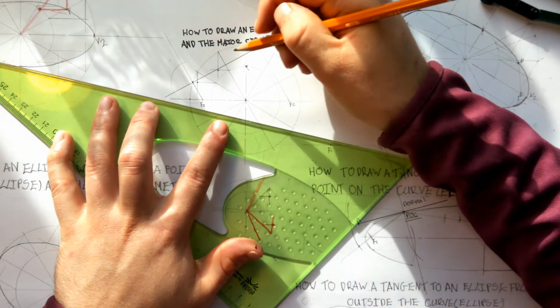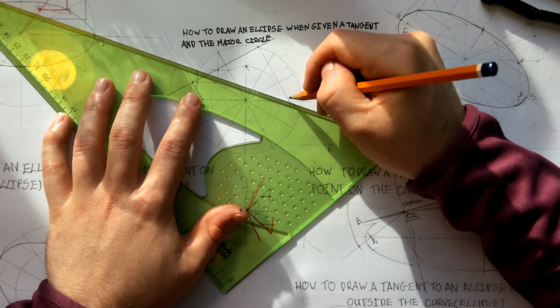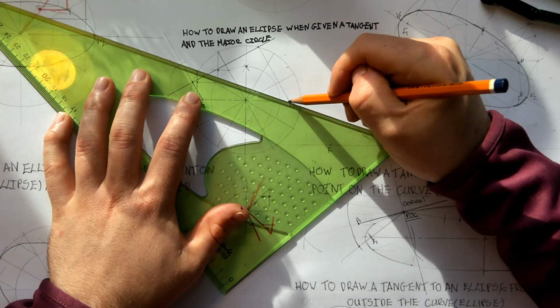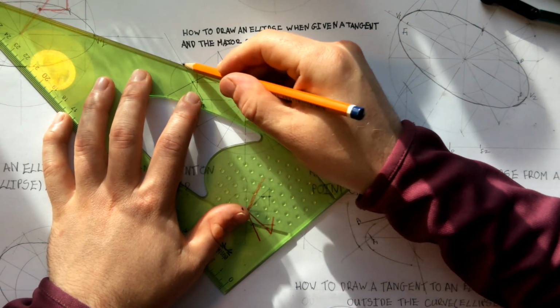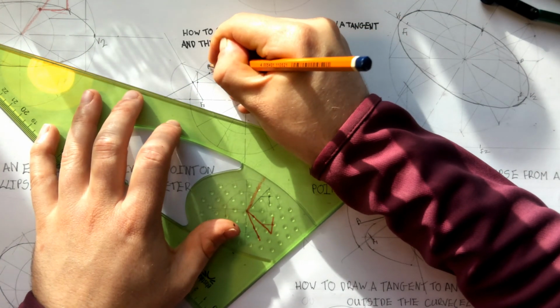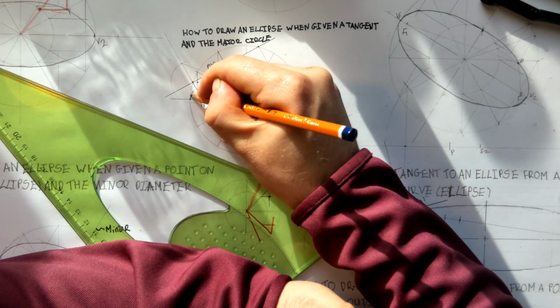And then from F2, you can swing your line back. There's your point of contact, and then you can freehand sketch your curve in.